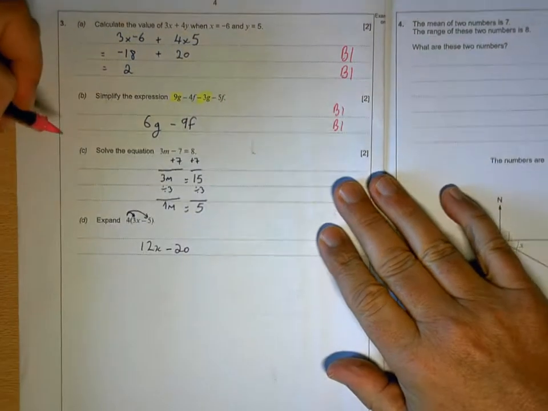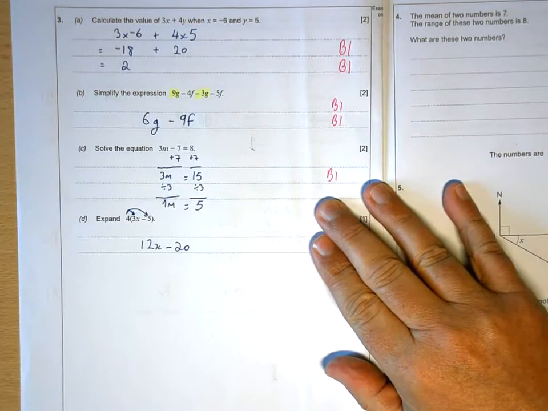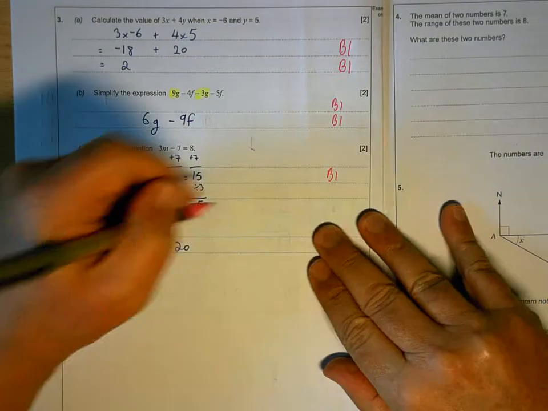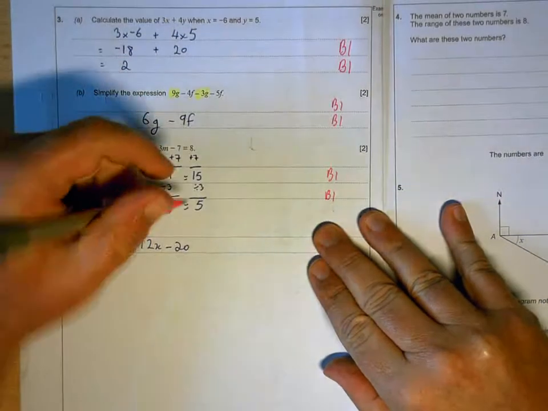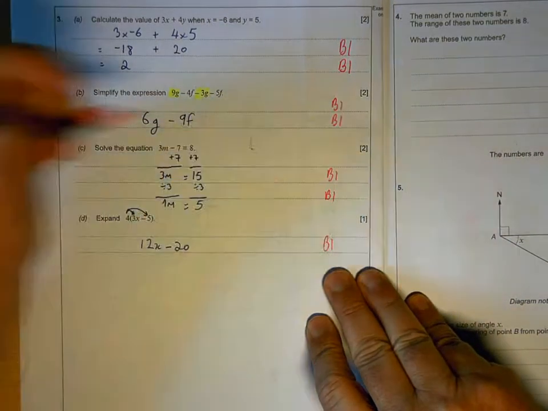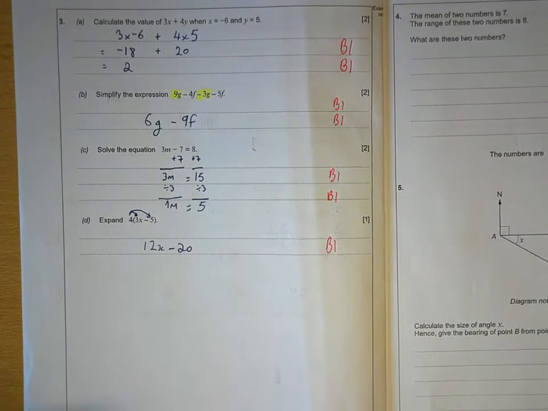For C, there's 1 mark if you get 3m is 15, so correctly getting rid of the minus 7, and then 1 mark for m is 5, and then for the last one there's 1 mark for correctly expanding the bracket.